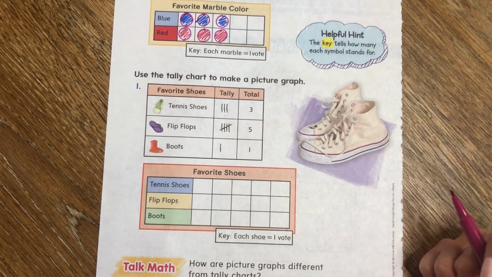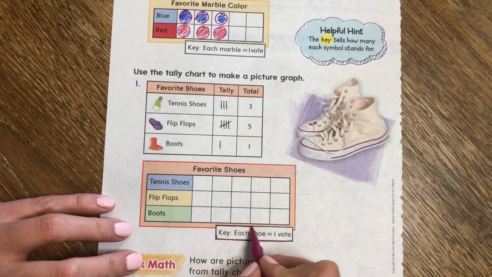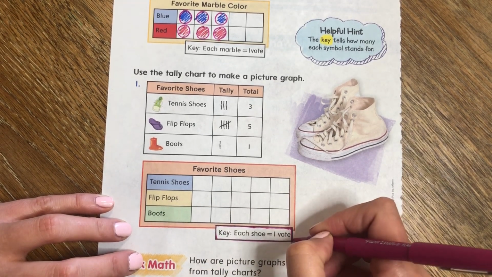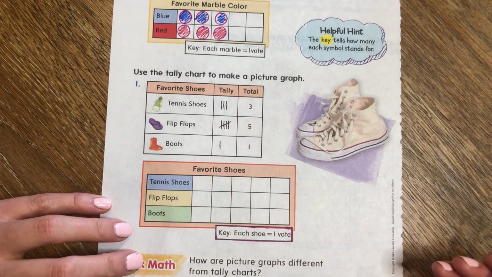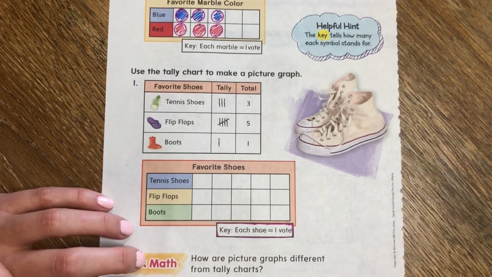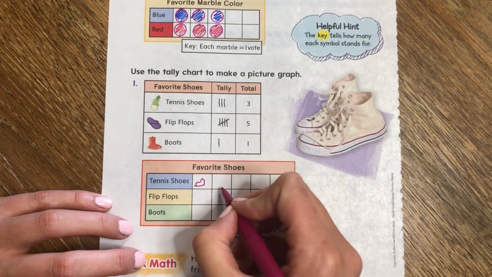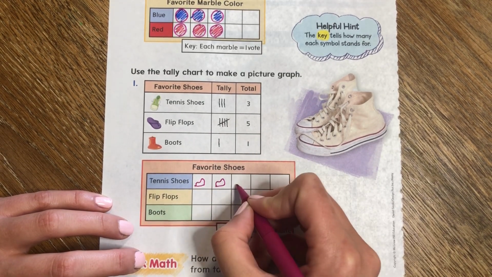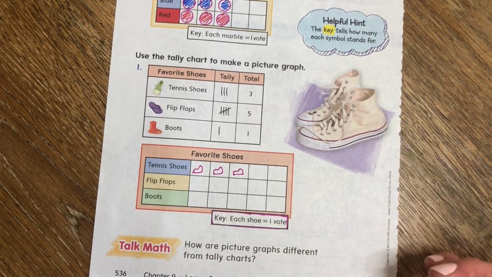and then you can transfer that information to a picture graph. Okay, so my key down here tells me that's the first thing I should look at. Each shoe is 1 vote. Okay, so for tennis shoes, what picture should I draw here? Maybe a shoe, right? So I'm gonna draw 3 shoes. Ignore my really poorly drawn shoes. That's okay, the pictures don't have to be perfect, okay?